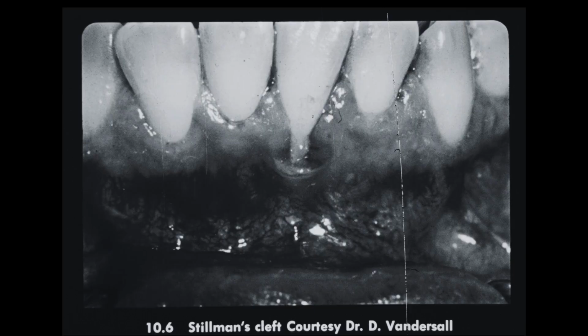Occasionally, the destruction of the periodontium by the inflammatory process completely destroys the alveolar bone and gingiva along the labial side of a tooth. This occurs where the tissue is normally quite thin. The resulting area of destruction is called a Stillman's cleft.